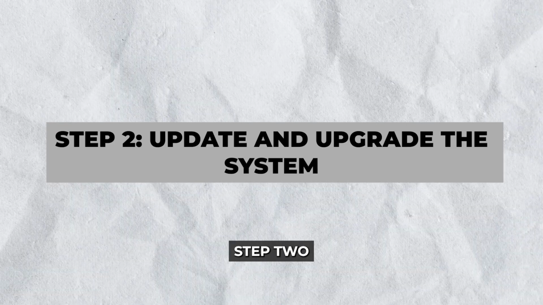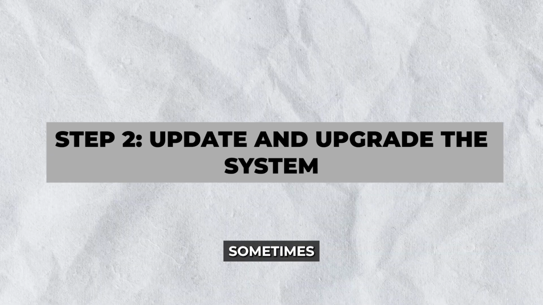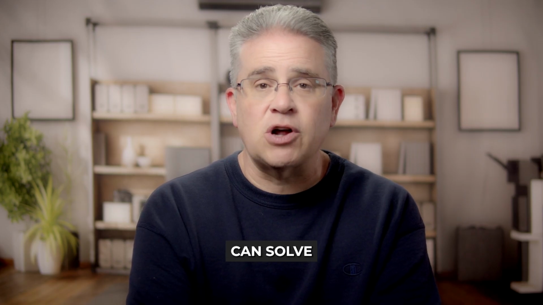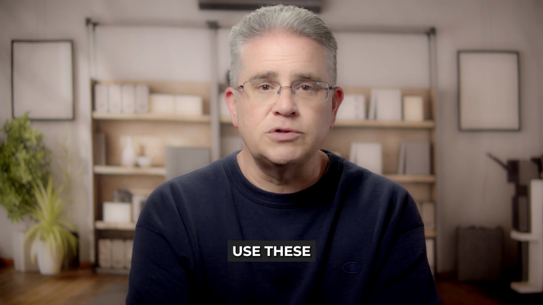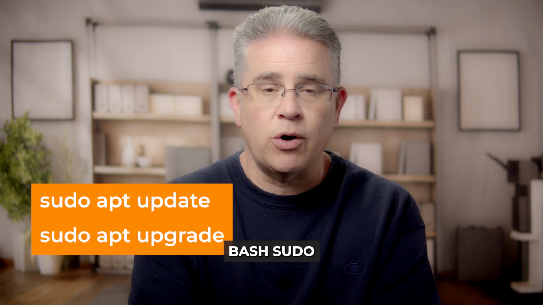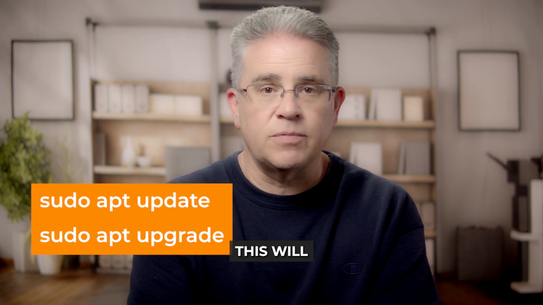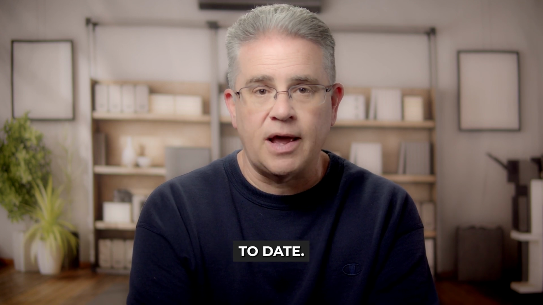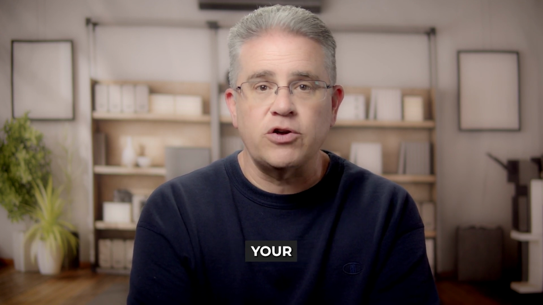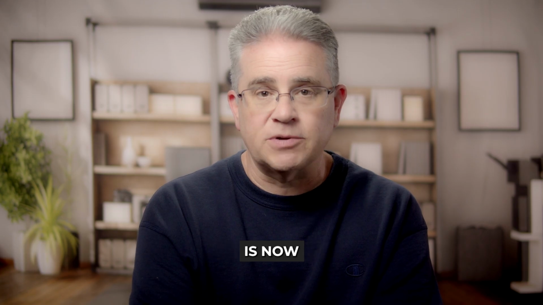Step 2. Update and upgrade the system. Sometimes simply updating your system can solve the issue. In the terminal, use these commands: sudo apt update, sudo apt upgrade. This will ensure your system is up to date. After updating, restart your computer and check if the adapter is now visible.